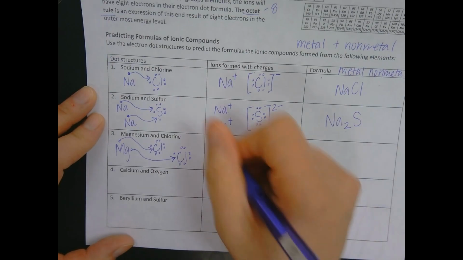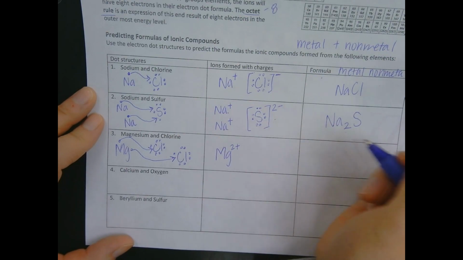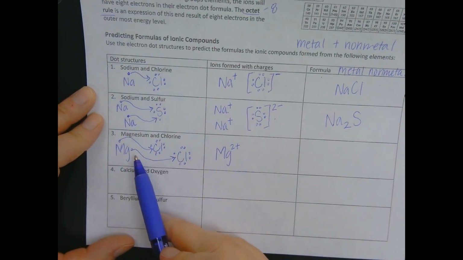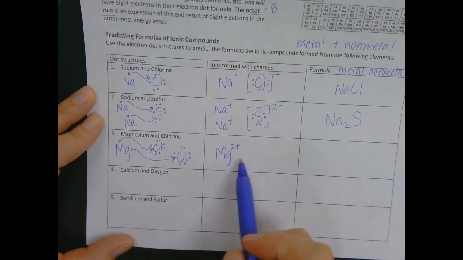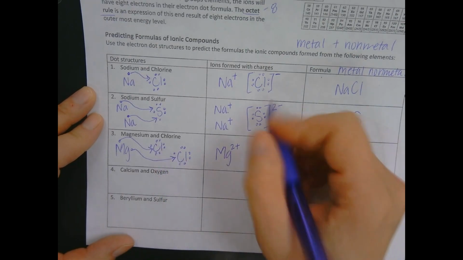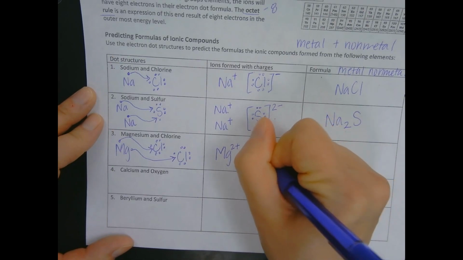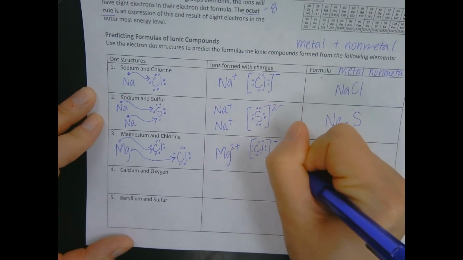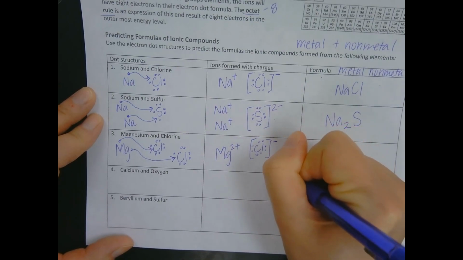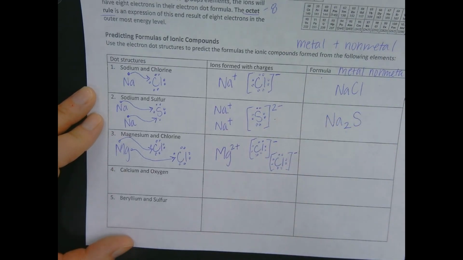So ions formed with charges. Magnesium, 2 plus, and it's 2 plus because it gave away 2 electrons. And we remember we do 2 plus, not +2. That means something else. And then there are 2 chlorine atoms, so I'm going to draw 2 chlorine atoms, and each chlorine atom has a -1 charge because each chlorine gained 1 electron from magnesium.